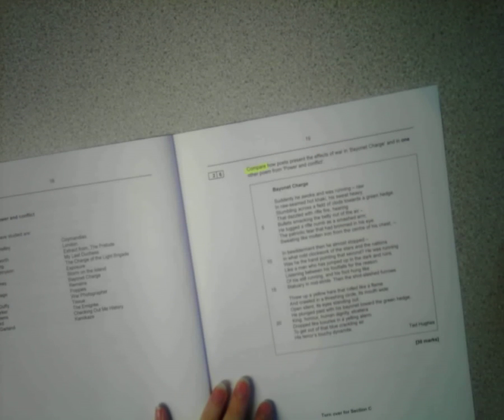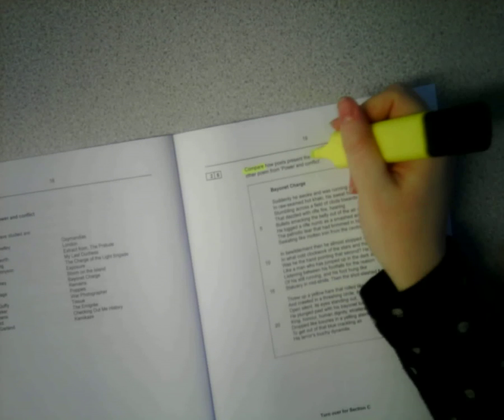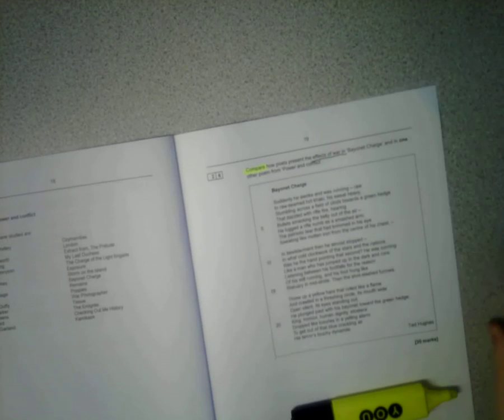Looking at the question, it's always the same. It always says compare how the poets present, and they'll always give you a topic. So in this case, it's the effects of war. Now, it could be anything from any of the main themes. So, for example, nature, institutions. It could be about people's experiences. So it's any of the themes that we've actually covered that you can cross over. But they will give you a theme. So this one's on the effects of war.